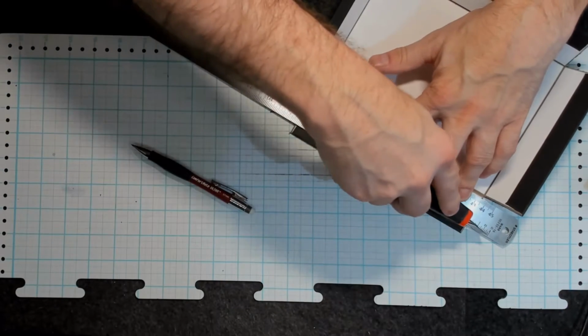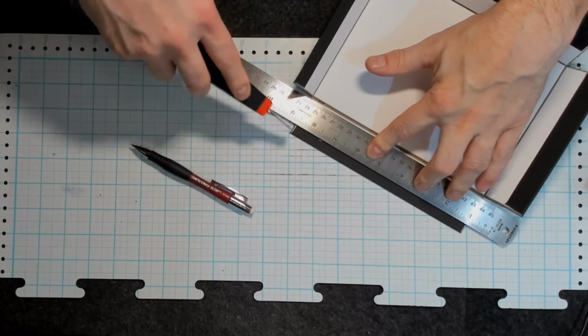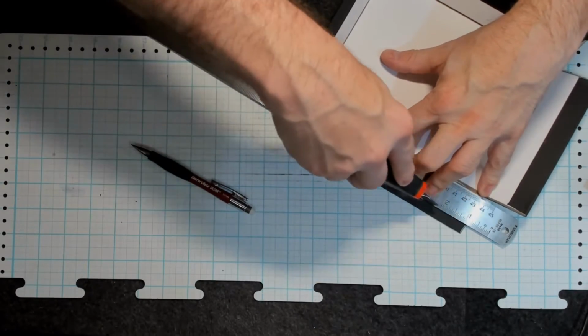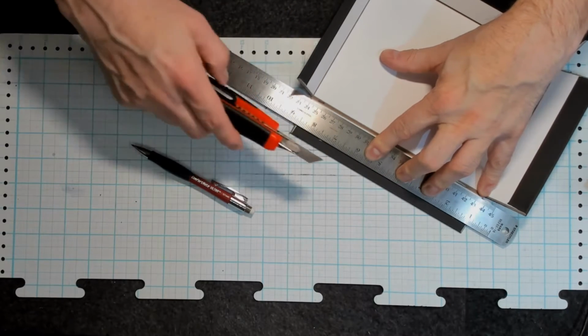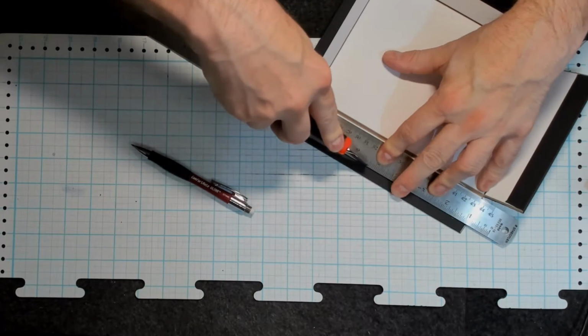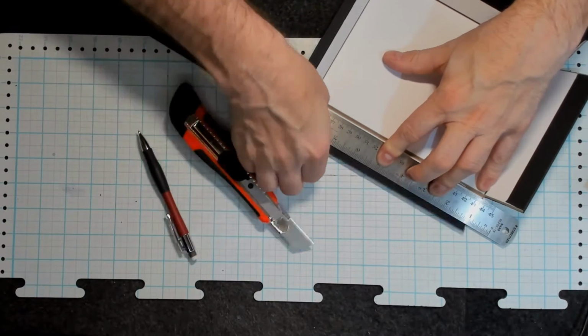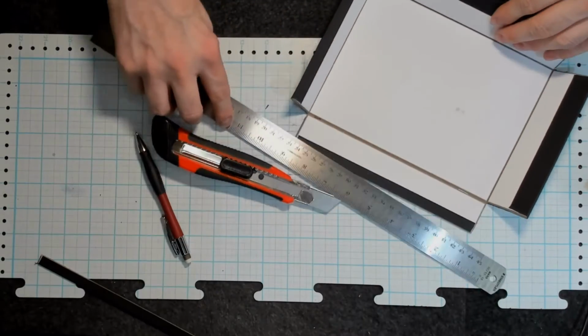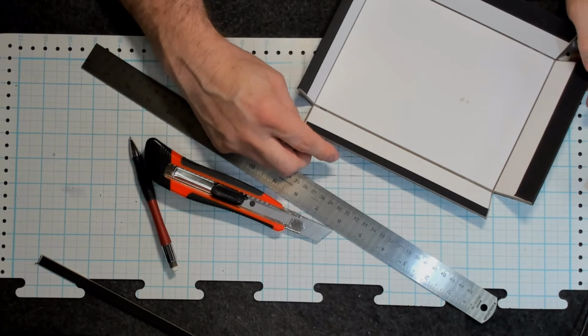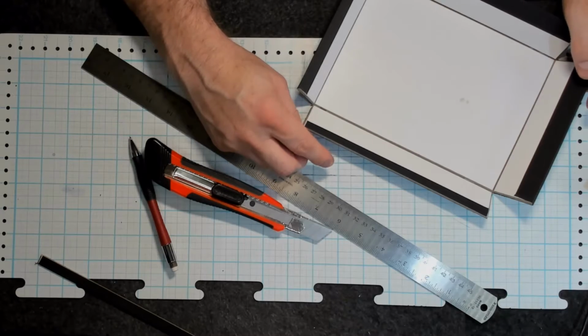And it takes a few passes to get all the way through, but I just have to do it carefully until it releases itself, which it should be now. So there. Okay, so now we have this flap cut down to the correct width, and I'll just go ahead and do that to the remaining 3 flaps.